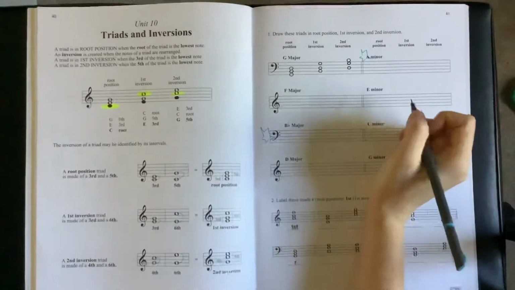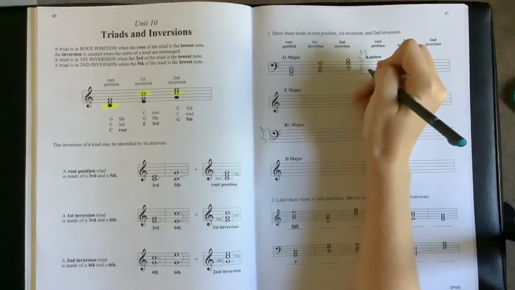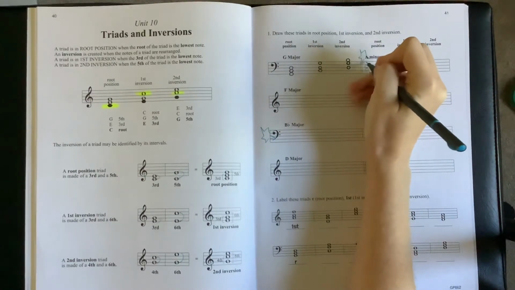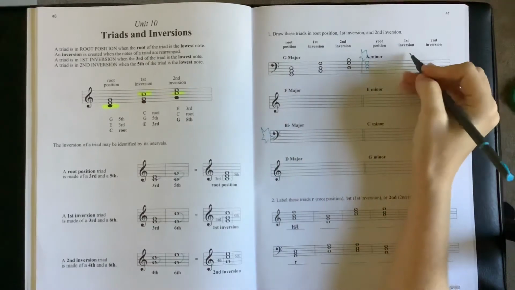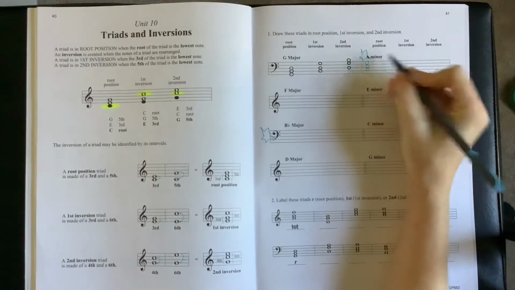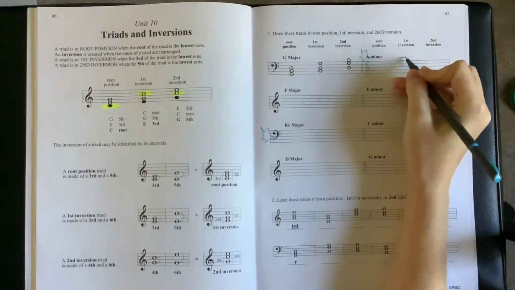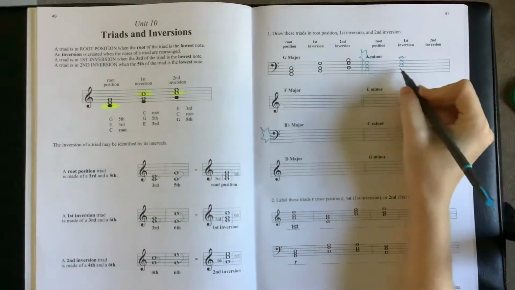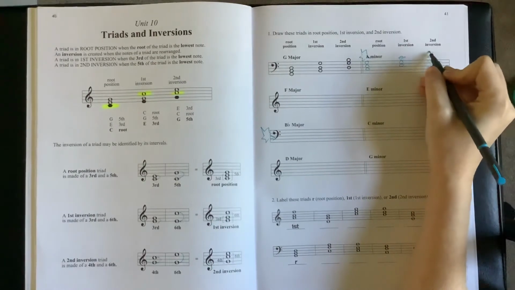So just kind of keep that in mind. Let's see here. A minor. So we have A, C, and E. Remember, there's no C sharp in A minor, so that's root position. And then first inversion, we're going to take that A, we're going to move it an octave higher, so now the third is in the bottom, so C, E, A. Now our fifth is in the bottom, E, A, C.